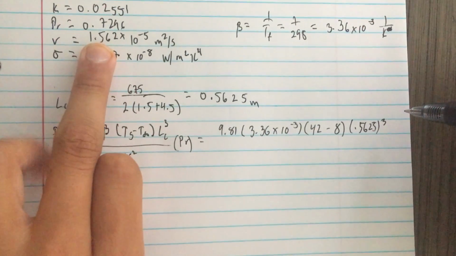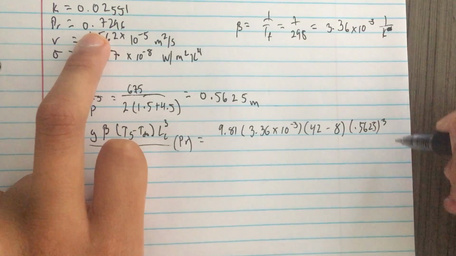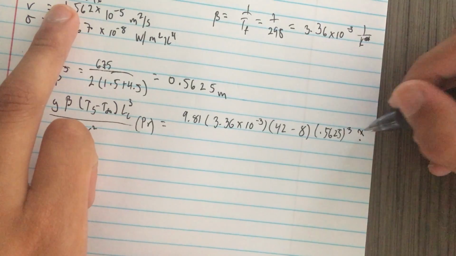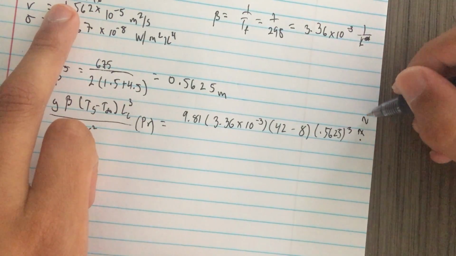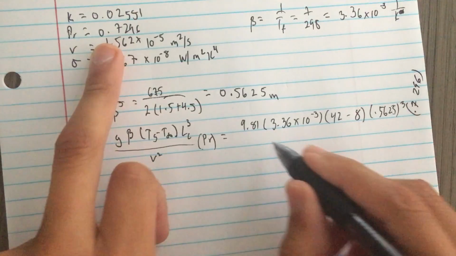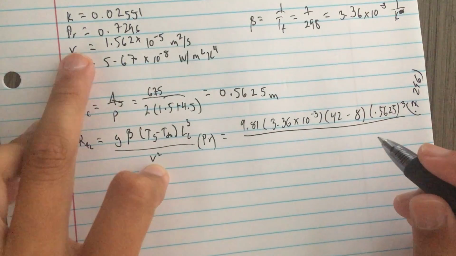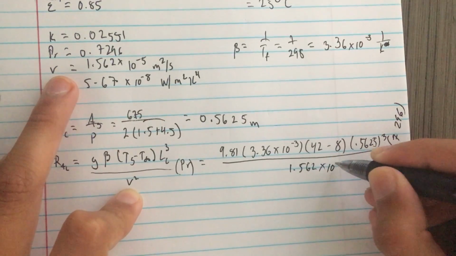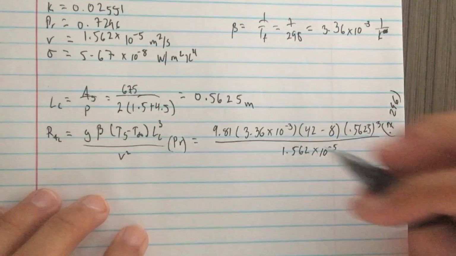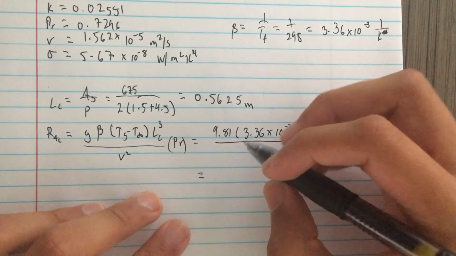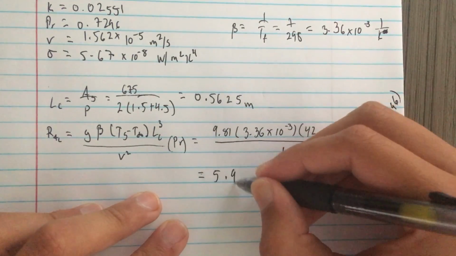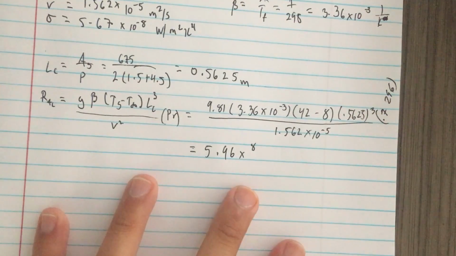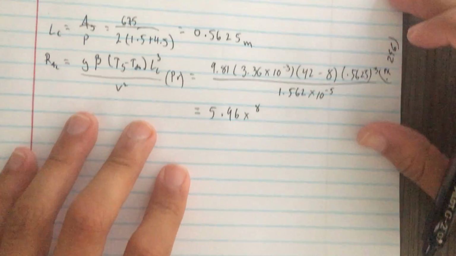The Prandtl number you get from the table. Now it looks like I may not have room for it, but we'll squeeze it in. 0.7296 and divided by, and we have that here, 1.562 times 10 to the negative 5, squared. Plug that into the calculator and we get 5.96 times 10 to the 8. So that's our Rayleigh number.